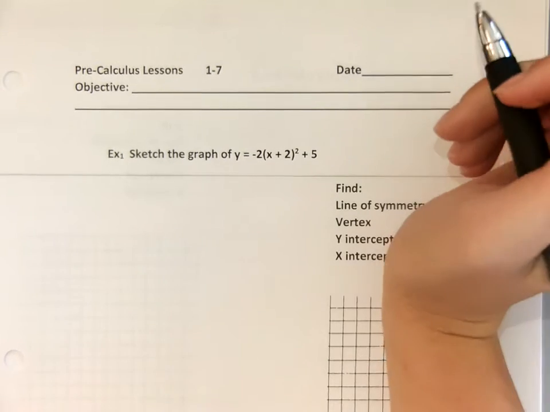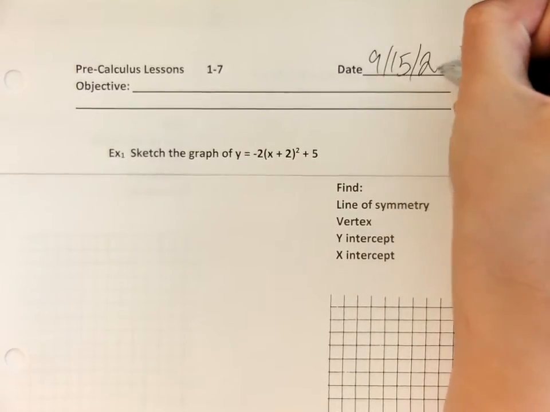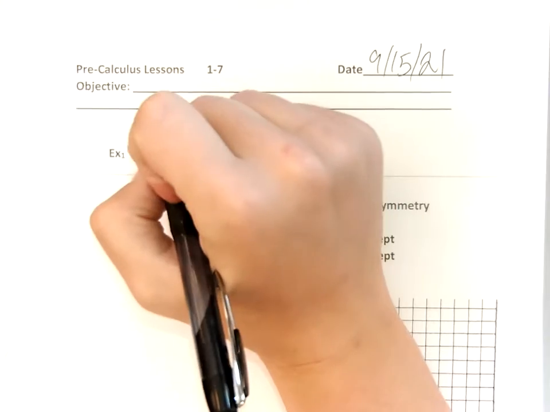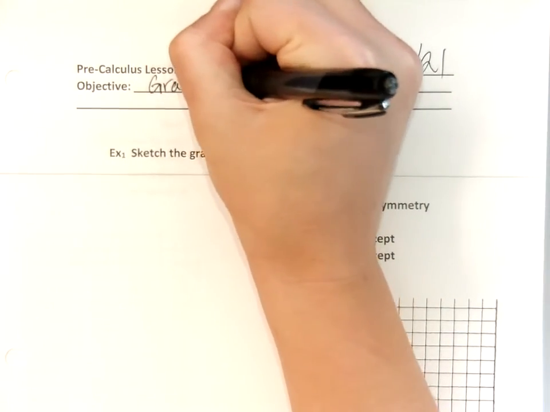Okay, so today is the 15th. Today we are going to be doing graphing parabolas.